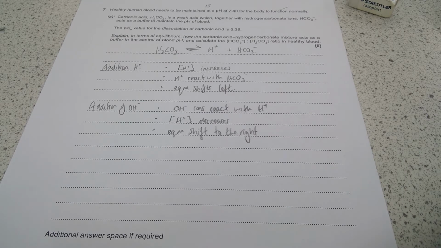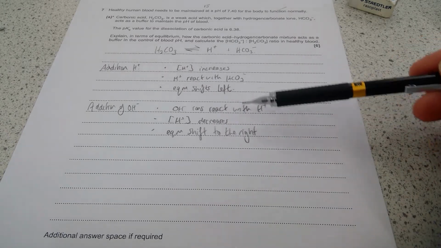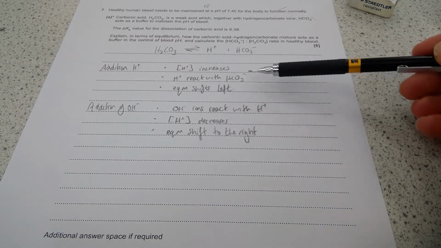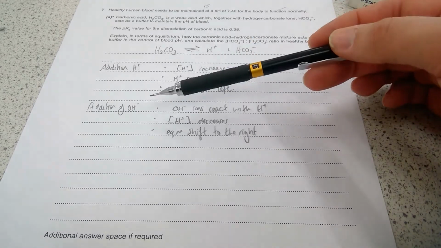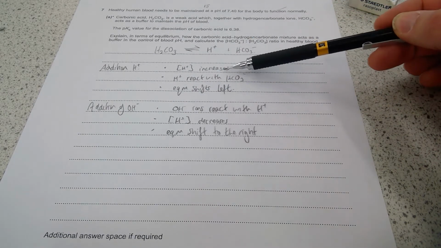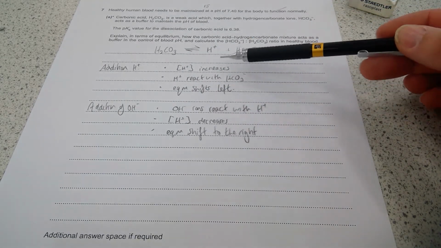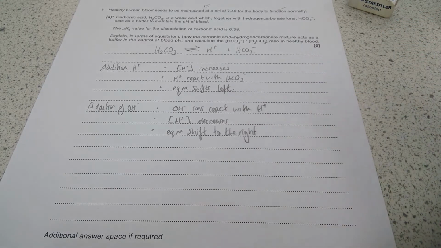So when you look at the mark scheme for this section, a level 2 answer for 3 or 4 marks is a detailed explanation of the equilibrium and the action of the buffer. So the equilibrium are the comments on the shifts. The action of the buffer are the comments on what happens as you add the different chemicals in. So the first 2 statements there are the action of the buffer, and the equilibrium shift then is the equilibrium shift. So the final section for this question is the calculation.